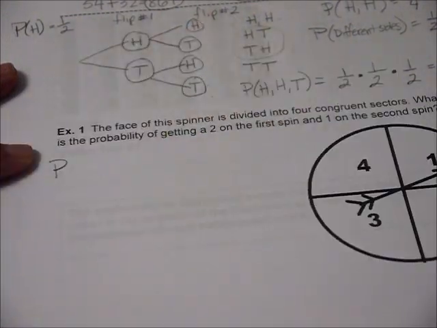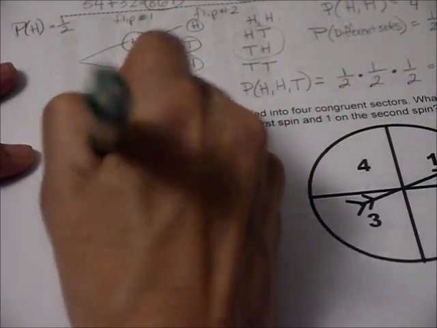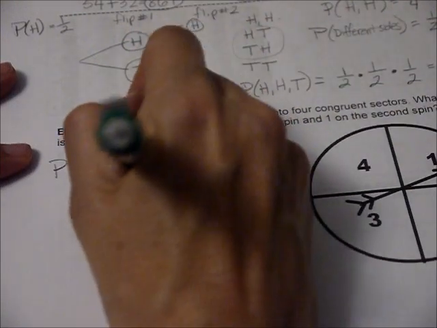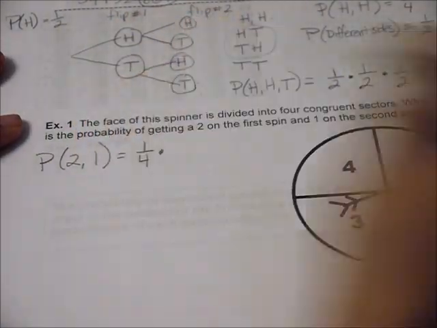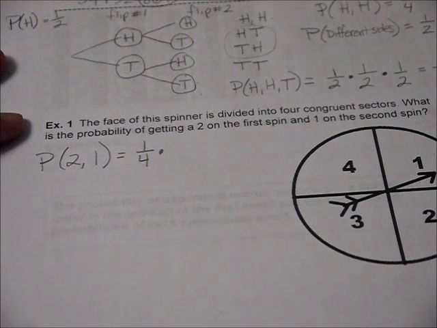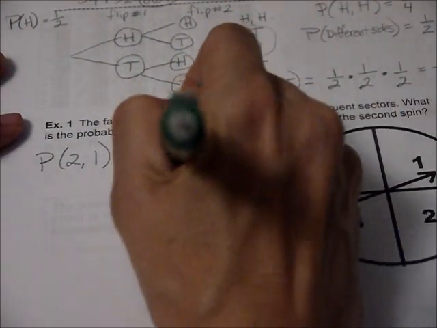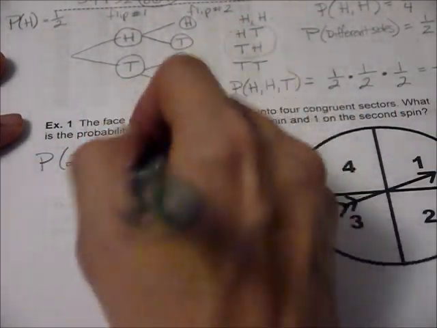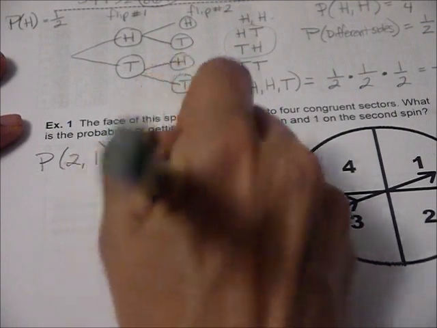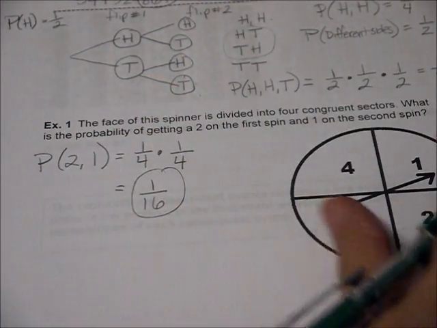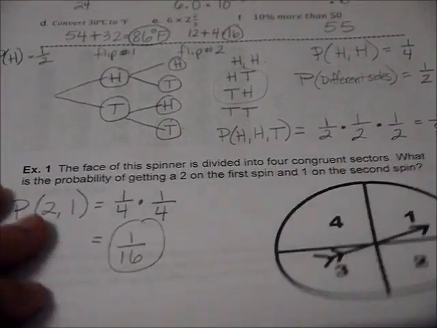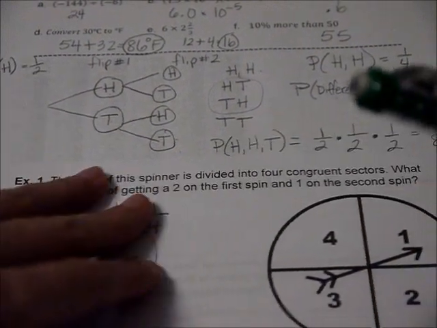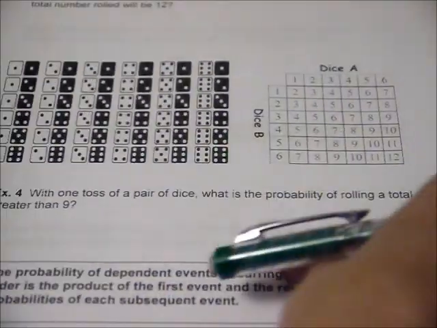So we're looking for the probability of getting a 2 and then a 1. All we do is ask, what's the probability of getting a 2? Well, it's 1 out of 4, 1/4. Okay, and then what's the probability of getting a 1? It's also 1/4. So your total probability is, multiply straight across, 1/16. Number 2 isn't so bad, then example 3 is very interesting. So let's look at example 2 first.